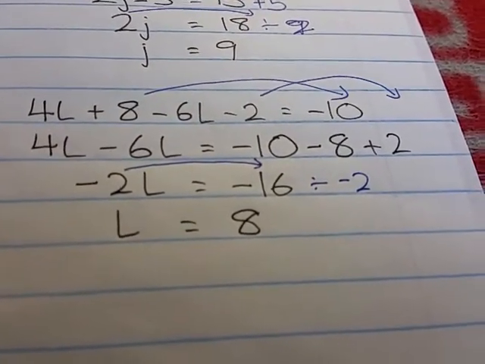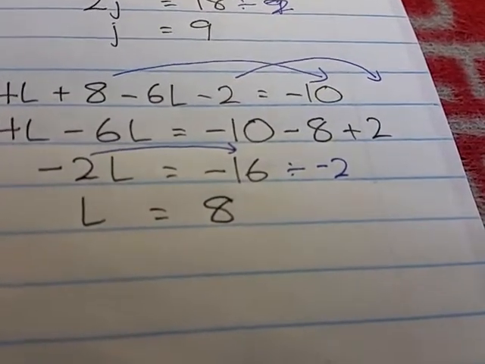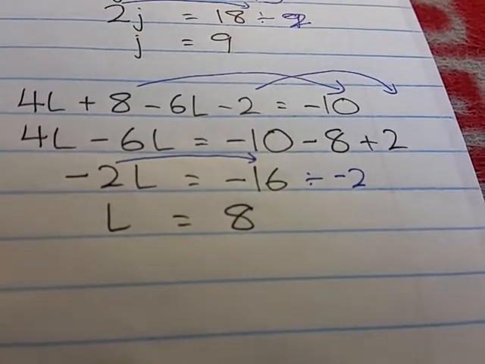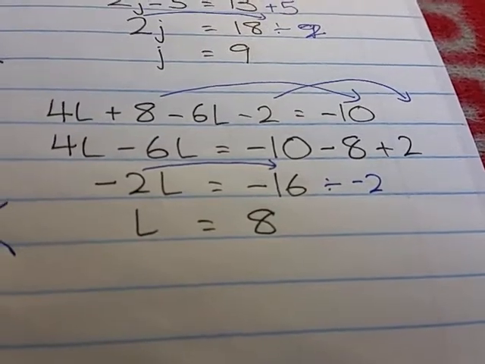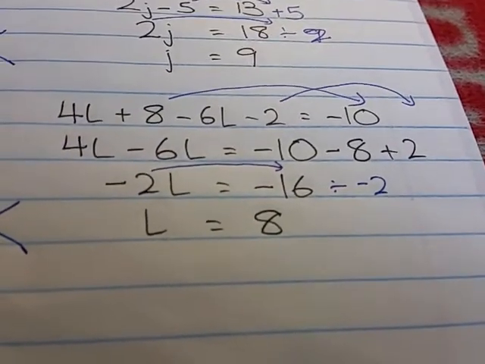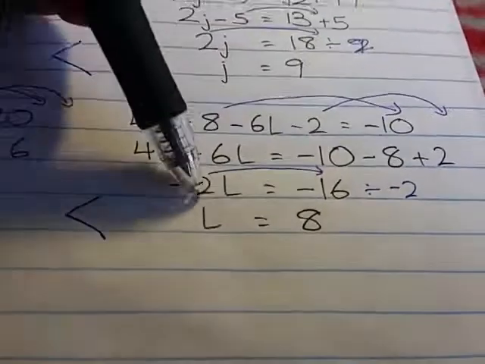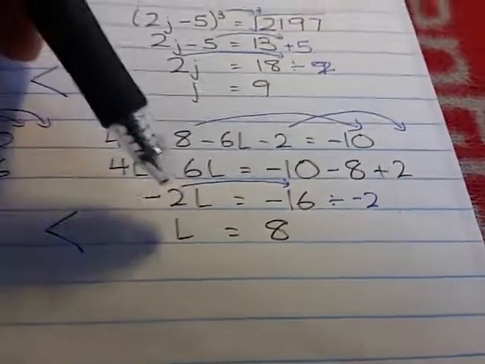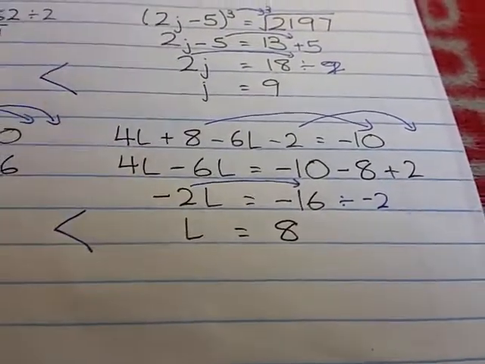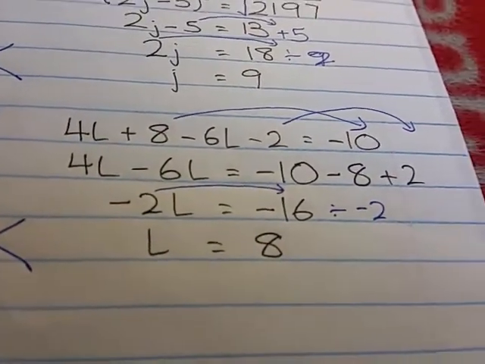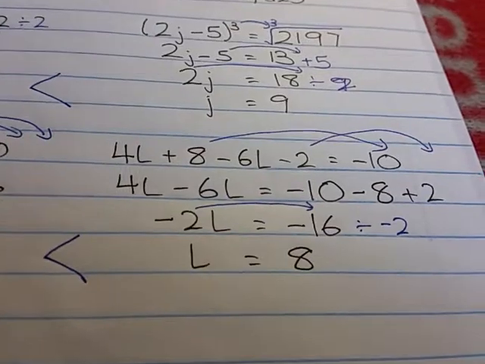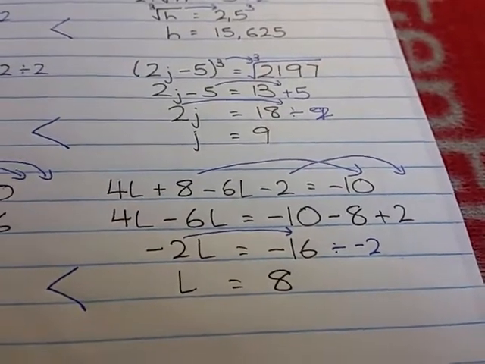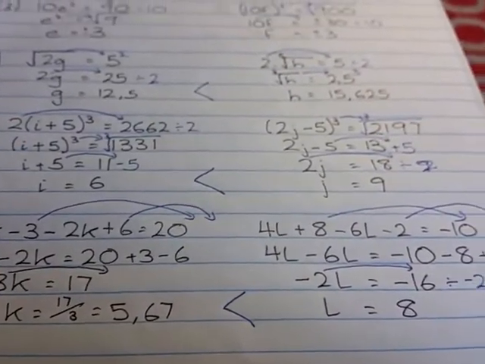4L minus 6L equals negative 2L. Negative 10, the plus 8 becomes minus 8, and the negative 2 becomes a positive 2. All of that will give you negative 16. Then you can move the whole negative 2 over to the other side. Why the whole negative 2, and why does it become division? Because this is negative 2 times L. Moving the whole thing, you are going to turn it into a division by negative 2, meaning L equals 8, which is bigger than K.